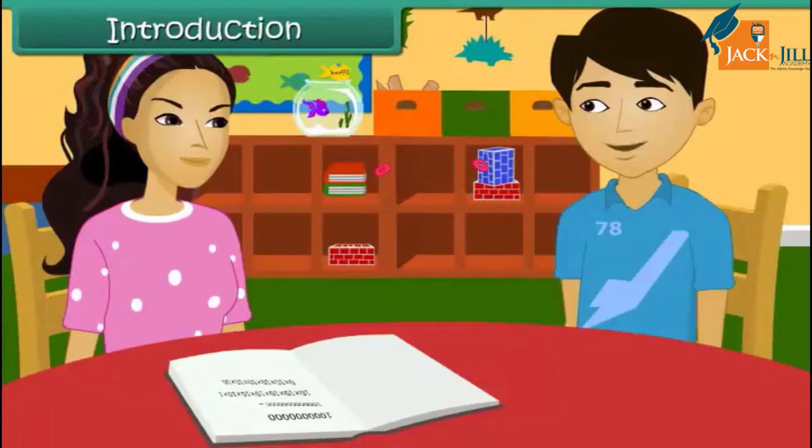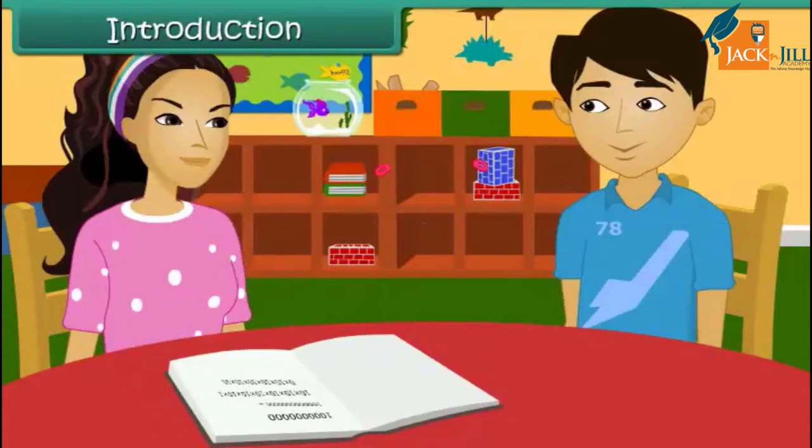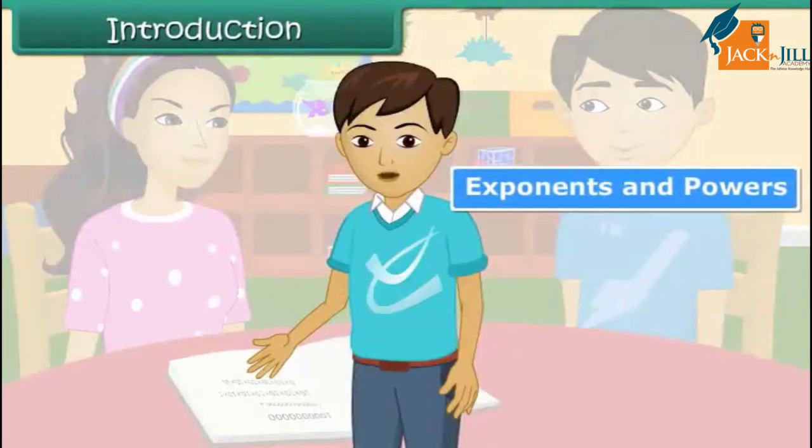We say 1 terabyte is equal to 10 to the power 12 bytes. That's really short and sweet too. Is this a new concept in mathematics, Dhruv? Yes, Varisha. It is known as exponents. In this lesson, you will learn about exponents and powers.